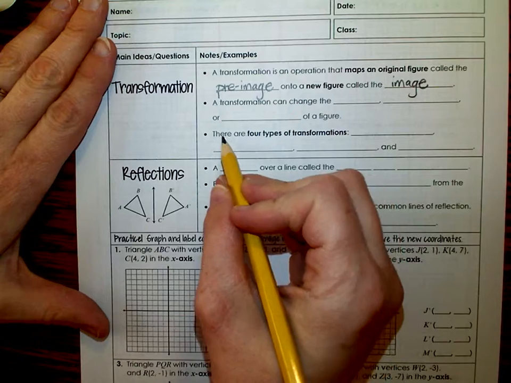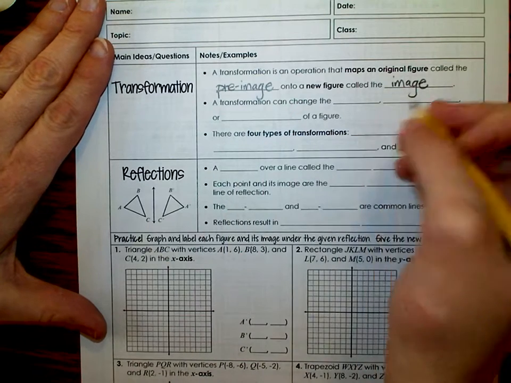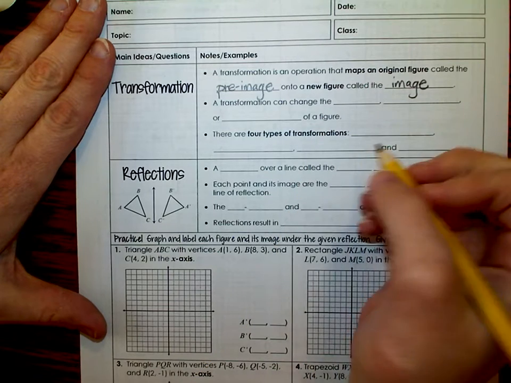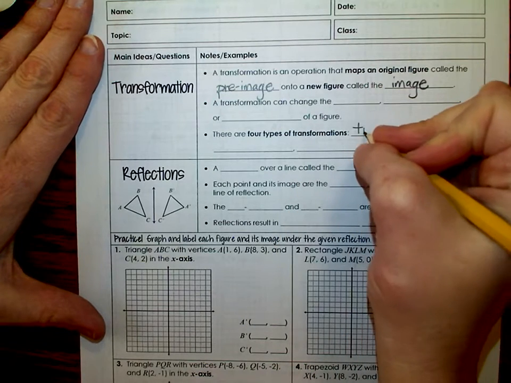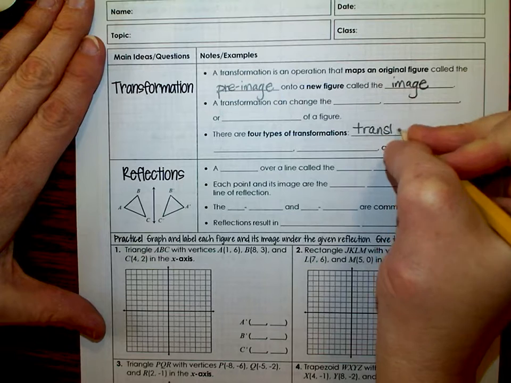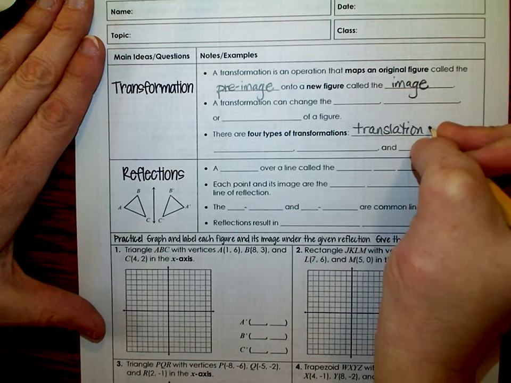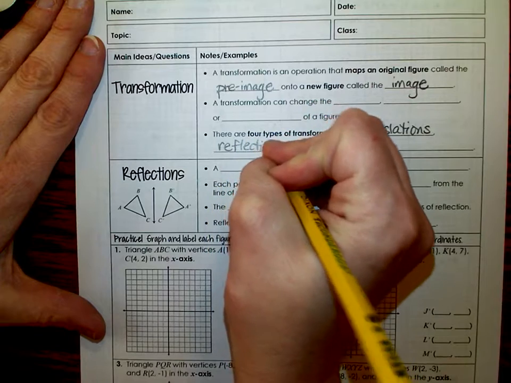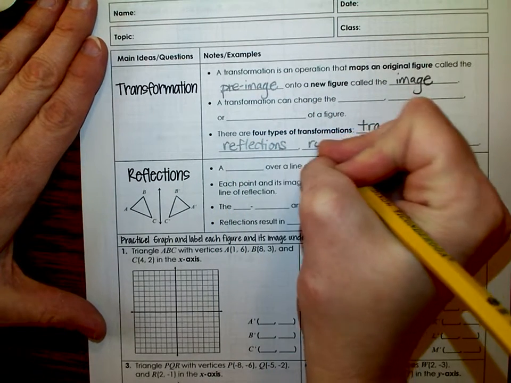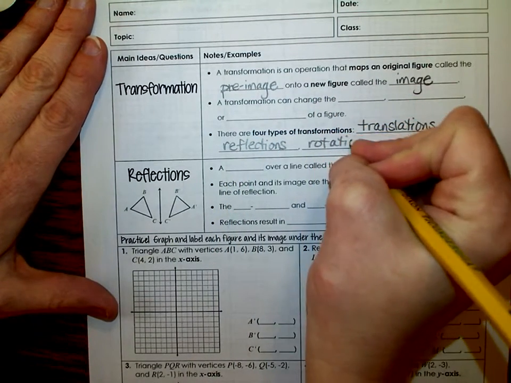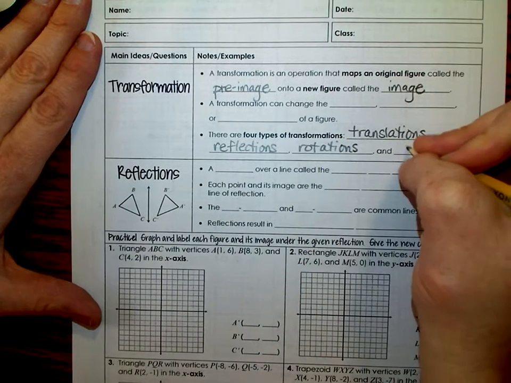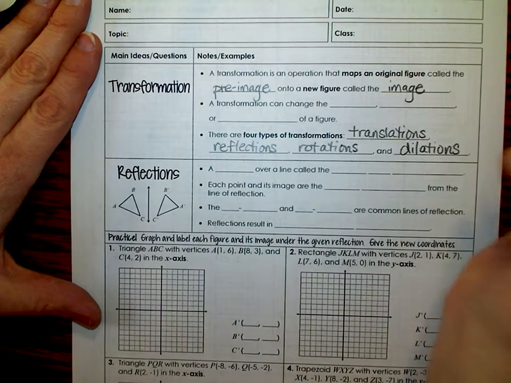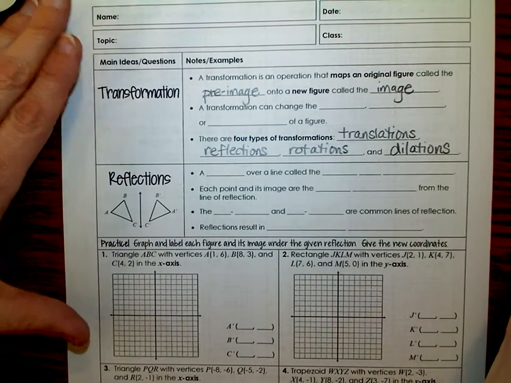You need to realize right now that there are 4 types of transformations, and we will fill these other blanks above here tomorrow. The 4 types of transformations are translations, reflections, rotations, and dilations. And we'll be doing translations, reflections, and rotations before Christmas. We'll do dilations after Christmas.